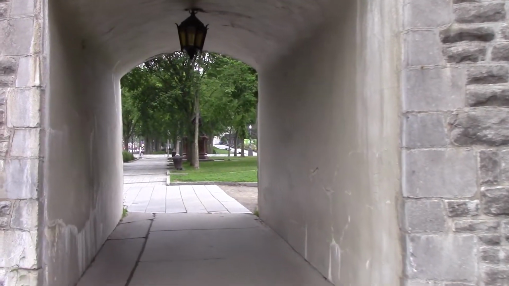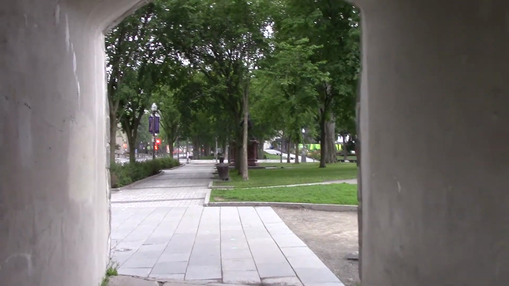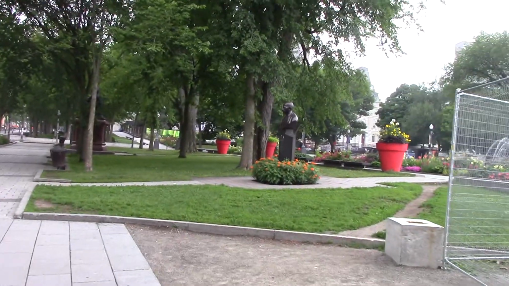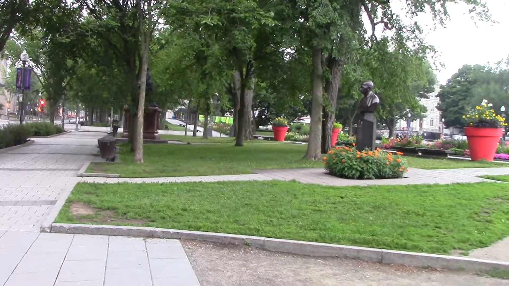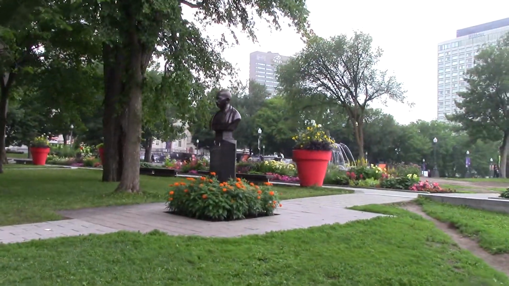So now we're heading outside the walls of old Quebec, and just on the other side is a statue of Gandhi.